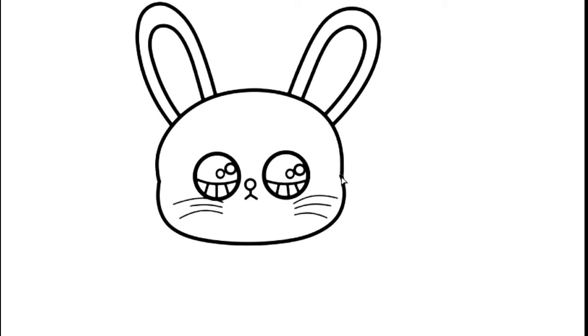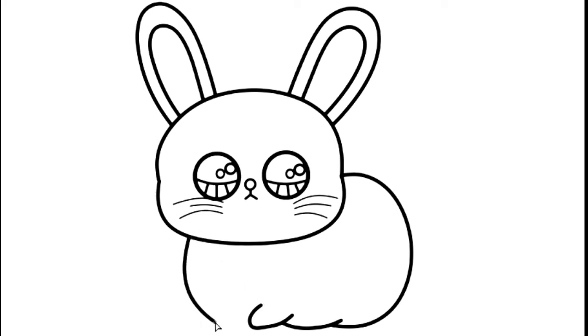Now draw the body. The leg. Continue here. Now draw the tail. Now we have a rabbit.